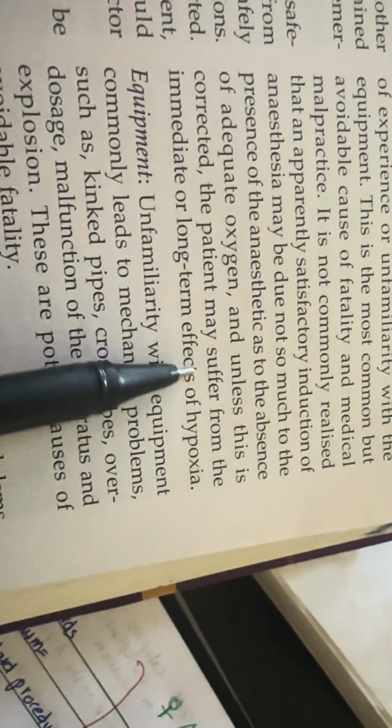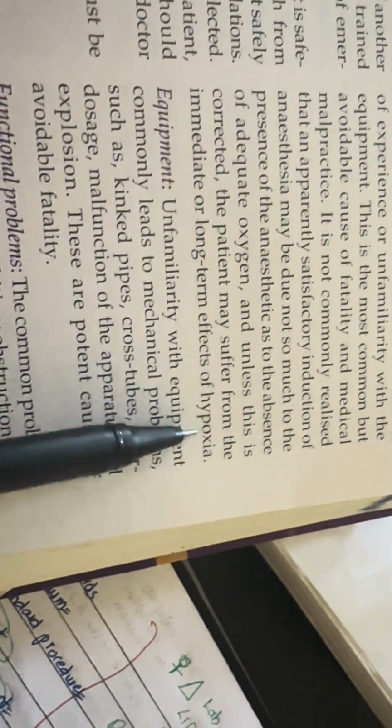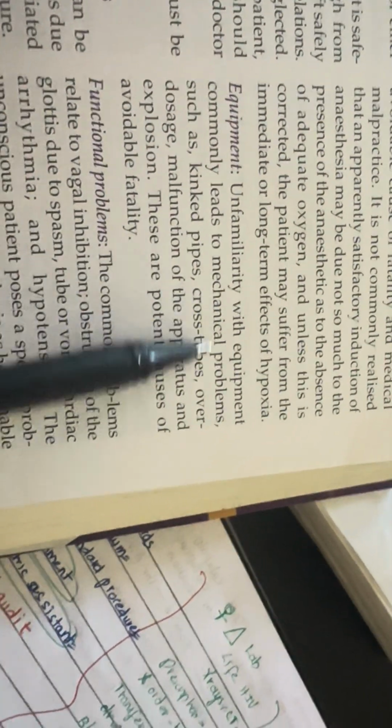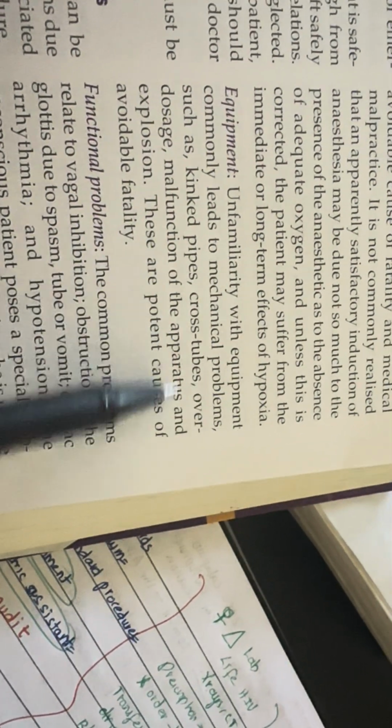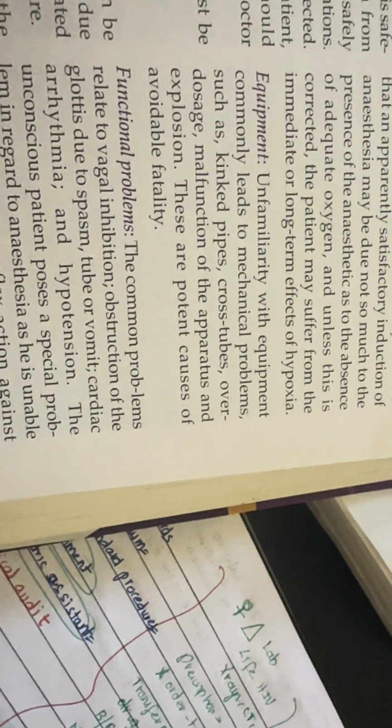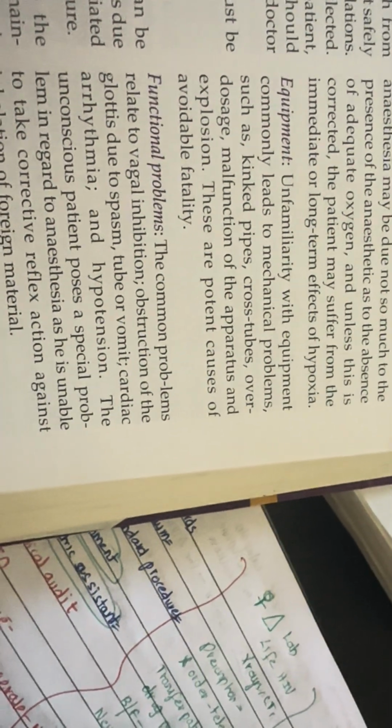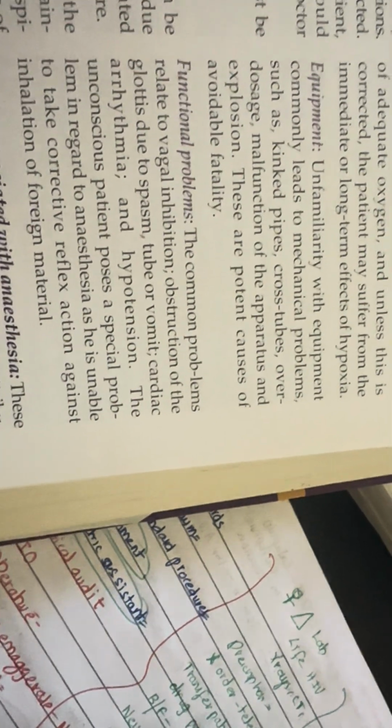Unless this is corrected, the patient may suffer from the immediate or long-term effects of hypoxia. Equipment: unfamiliarity with the equipment commonly leads to mechanical problems such as a nicked pipe, crossed tubes, overdosage, malfunctions of apparatus and explosion. These are potent causes of avoidable fatality.